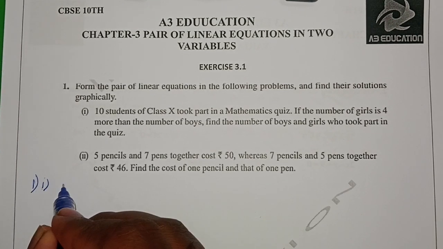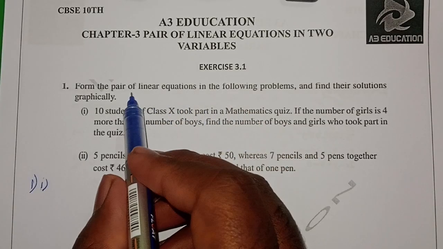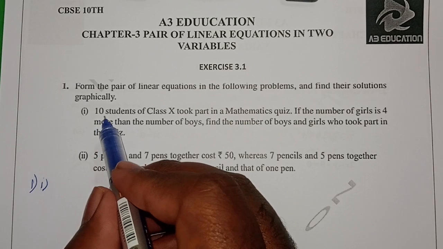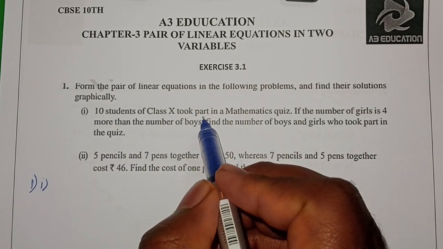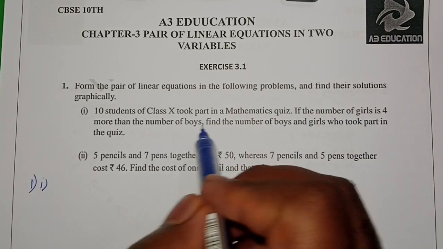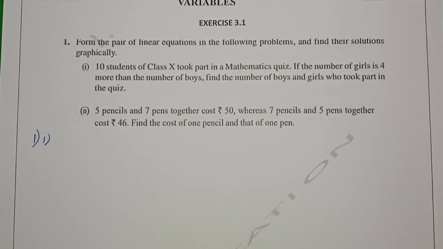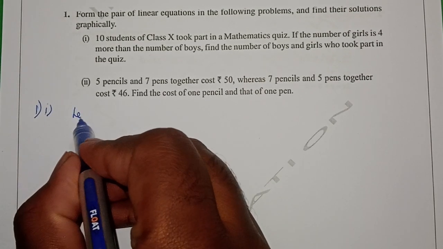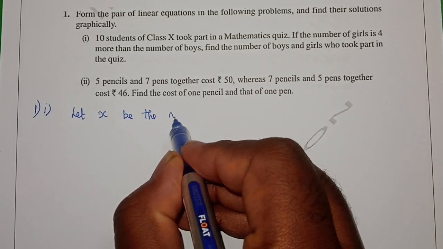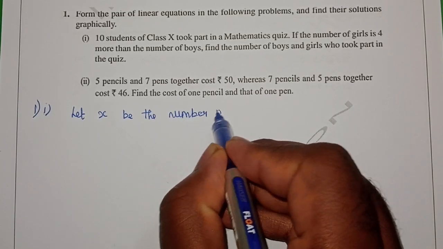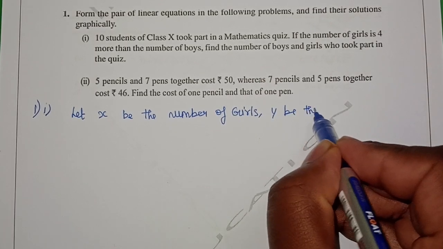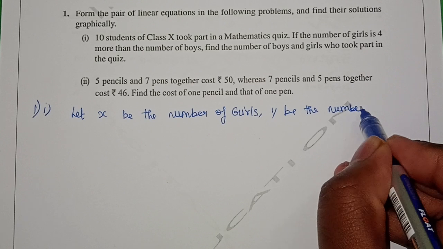First sum, first subdivision. Here we need a pair of equations with two variables. First we need to understand the question. 10 students of class 10 took part in a mathematics quiz. Let x be the number of girls, and y be the number of boys.